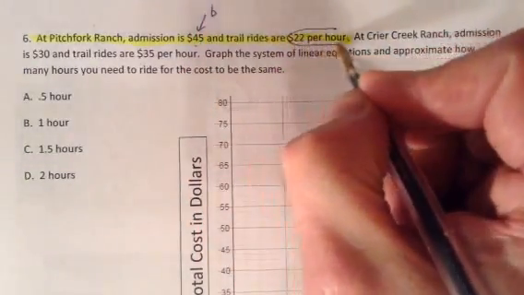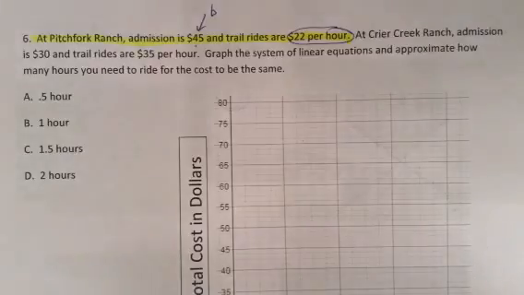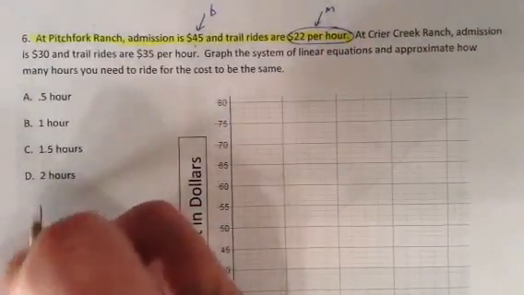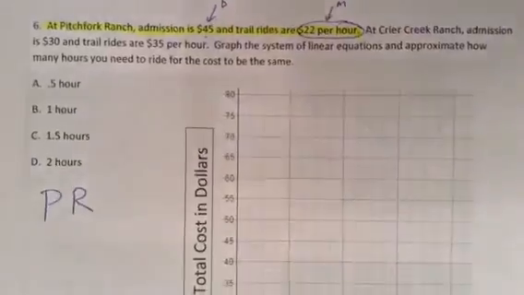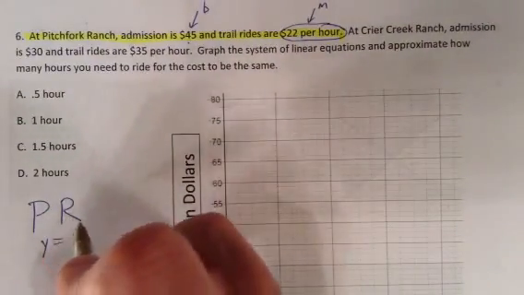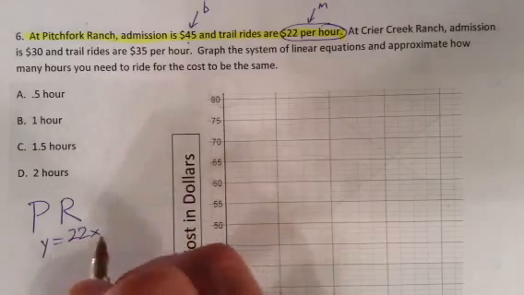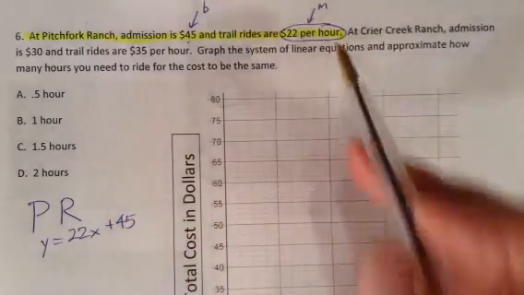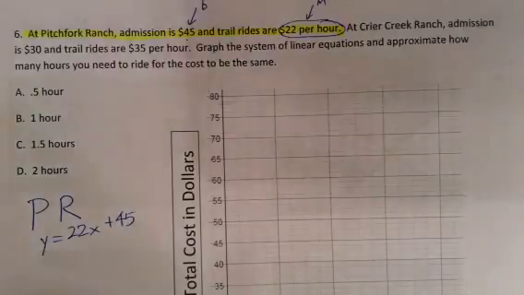And that is my rate of change. That's going to be my slope. So for Pitchfork Ranch, that'd be PR, we're going to have y equals 22x plus 45. X is the number of hours that you ride.